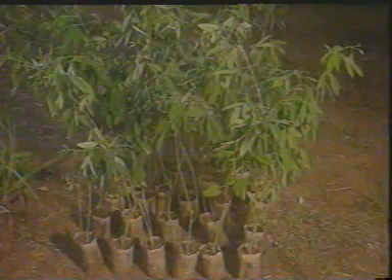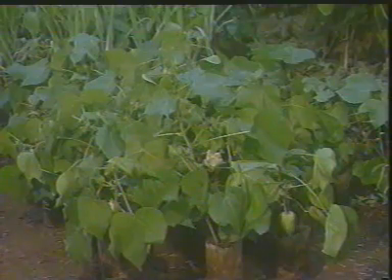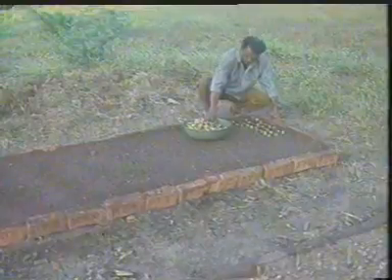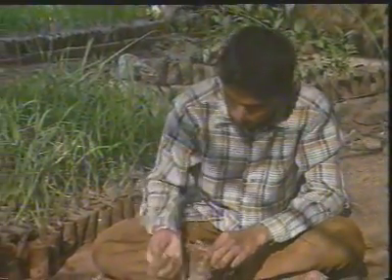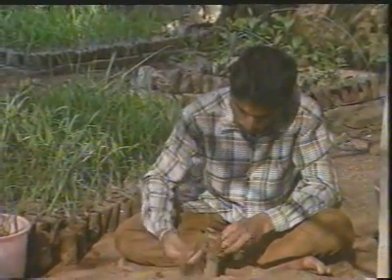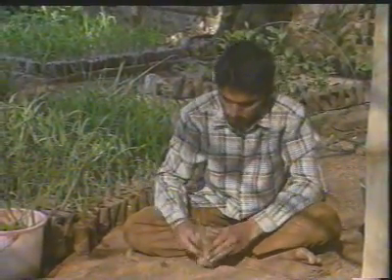Considering the large areas covered by seasonal crops like sugarcane, cotton and pigeon pea, the business of producing and selling seedlings of seasonal crops has the potential of offering self-employment to a very large number of rural youth.